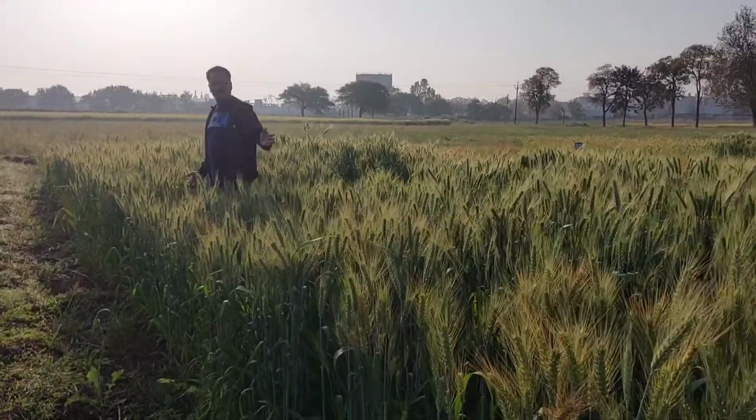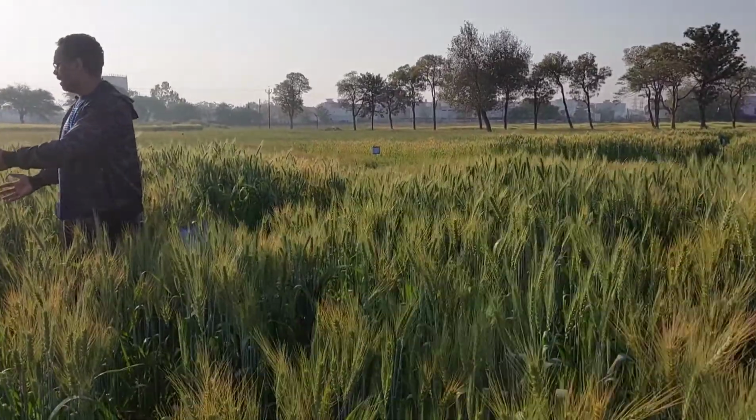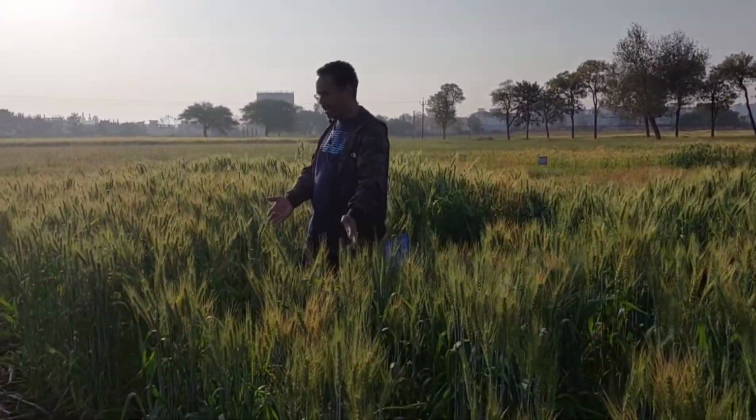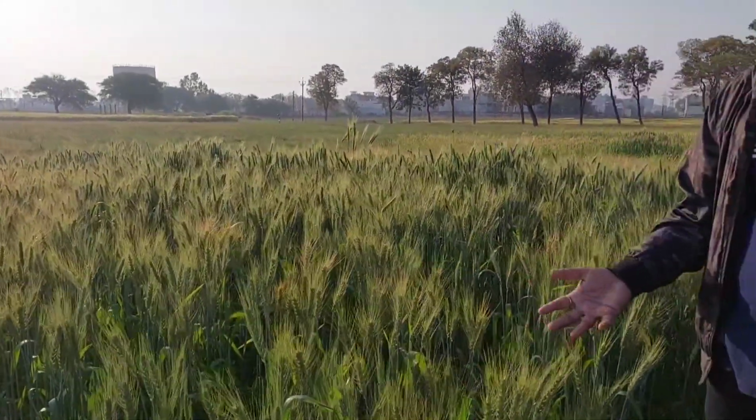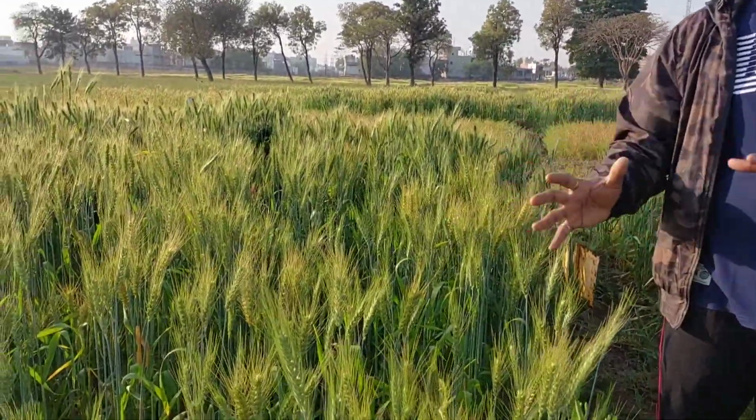Here we have applied 50% of the recommended dose of nitrogen, and you can see and compare these two crops where you have added 100% of nitrogen as recommended by the government agency or by the university, and you can see 50% of that, and the crop growth is also reduced to a larger extent.